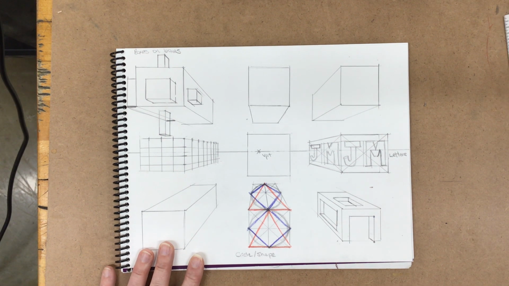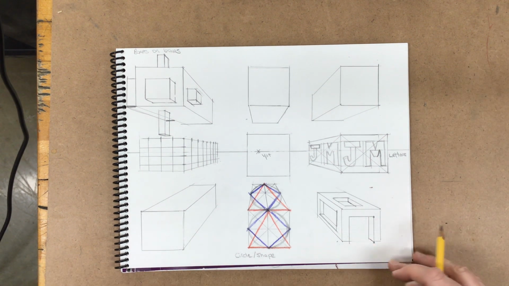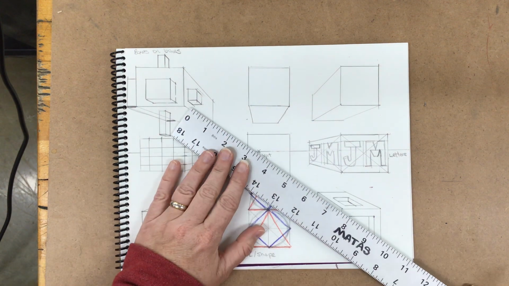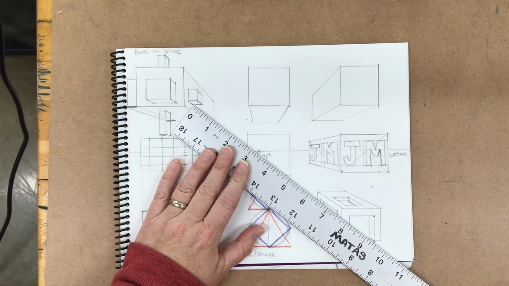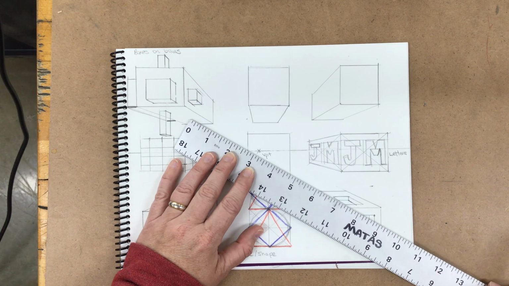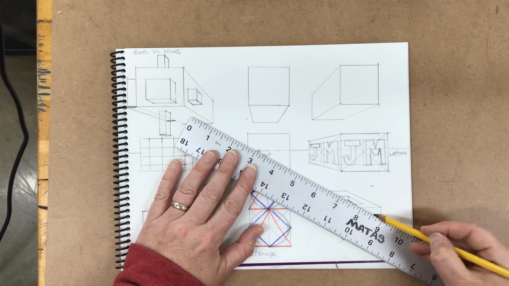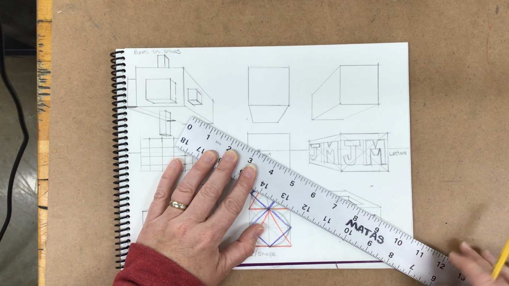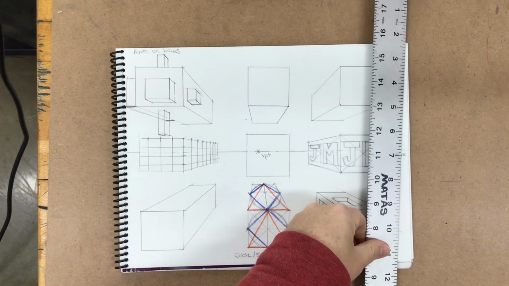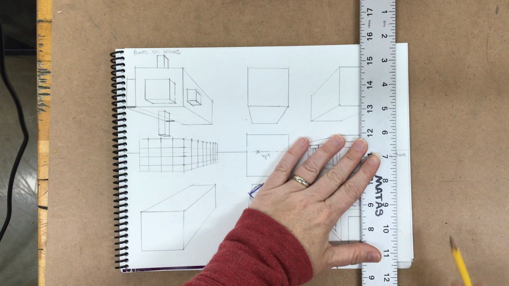On this front, because I already have horizontals and verticals, I'm going to use a diagonal line. I'm going to have that diagonal line swing out from the corner, from the hinge there. You'd want this door to look a little bit bigger than the front here because it's closer to you.